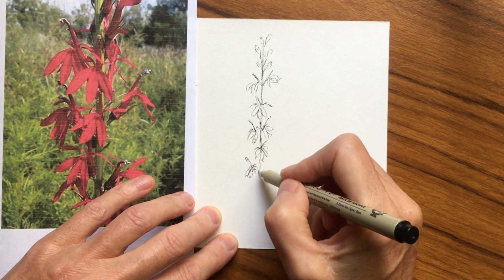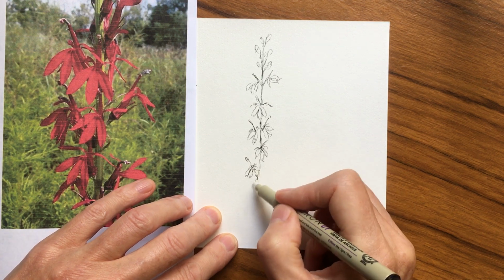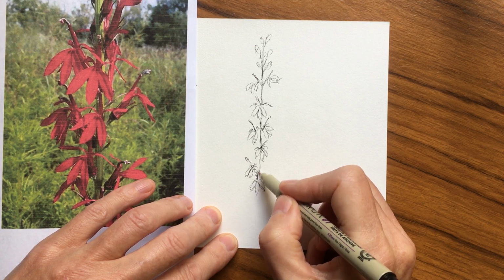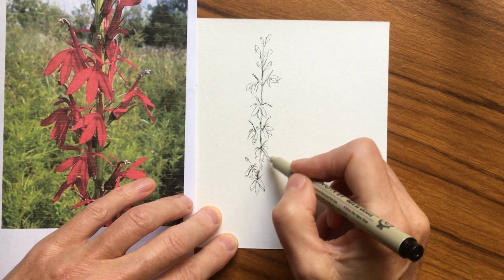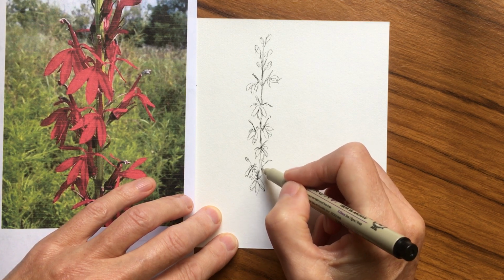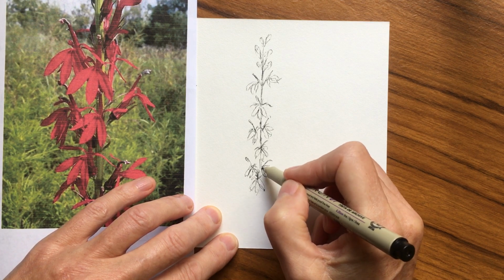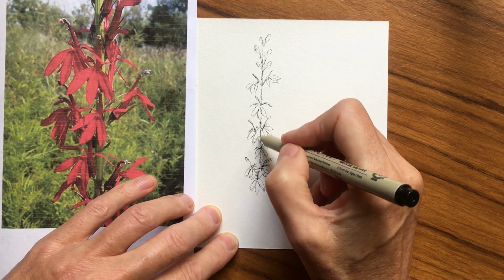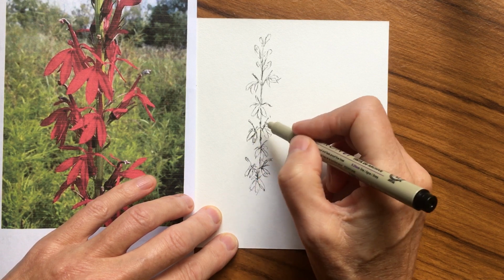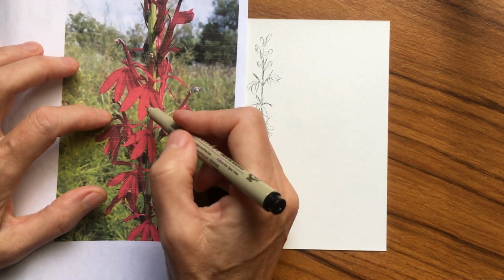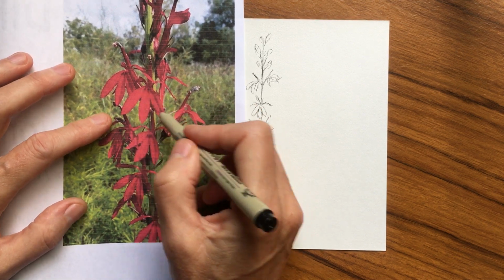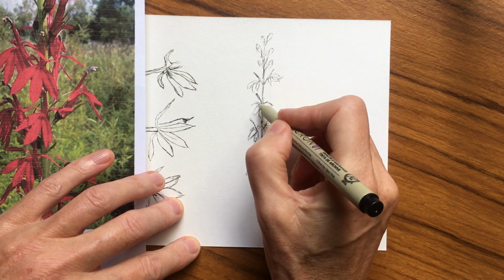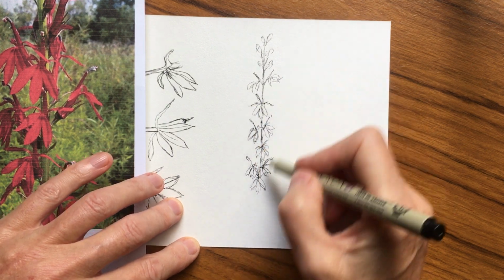And remember, you can't always see all the stalks and all the petals. But what we want to do is just get in some of these flares, 1, 2, 3, so that people will know it's a cardinal flower.